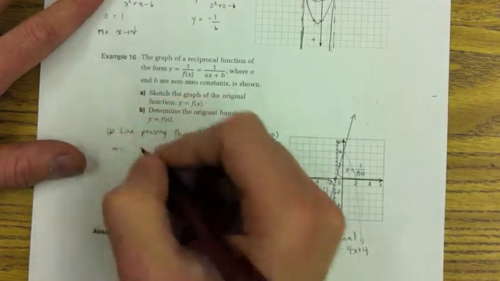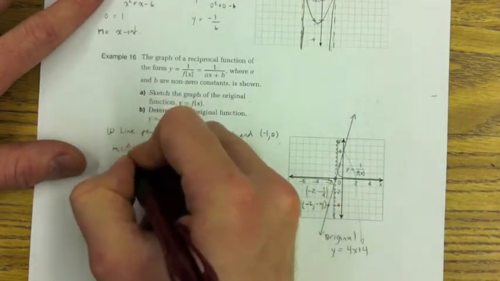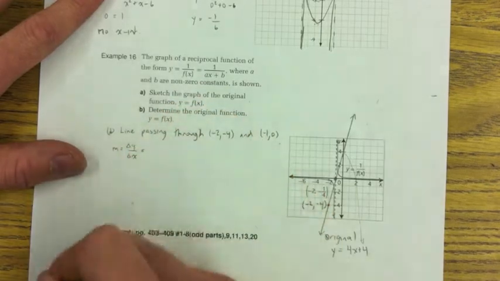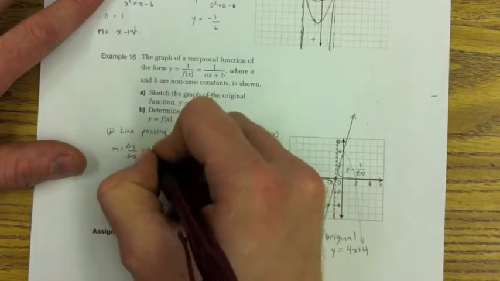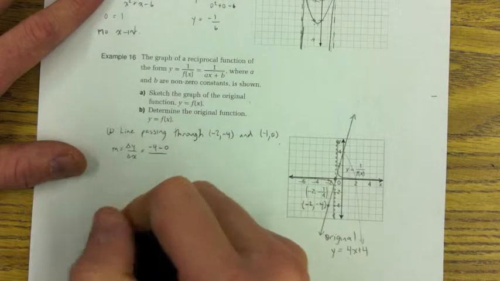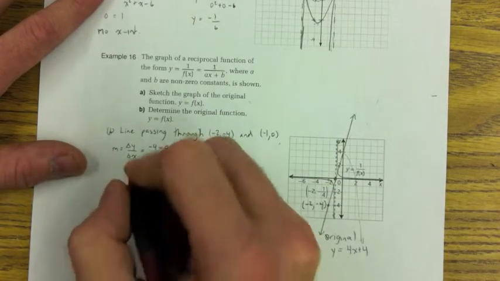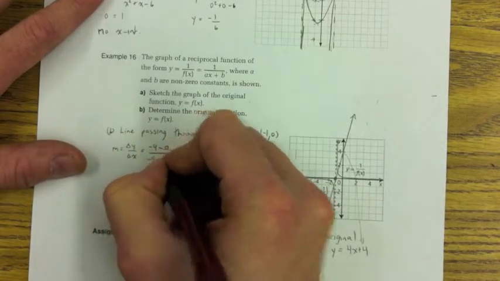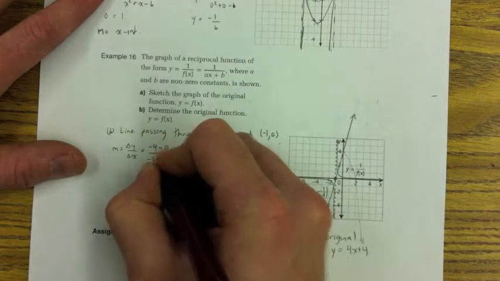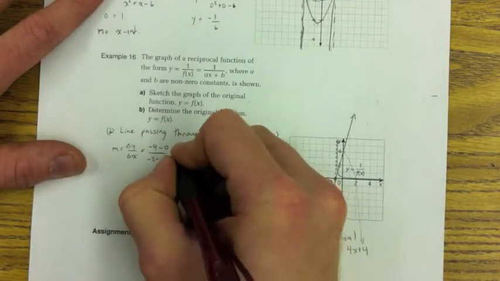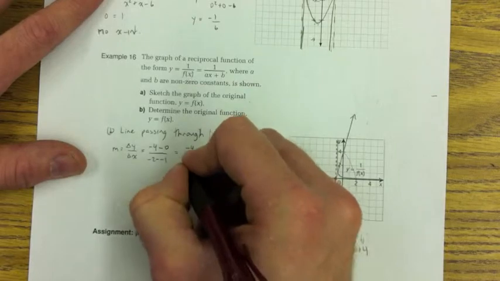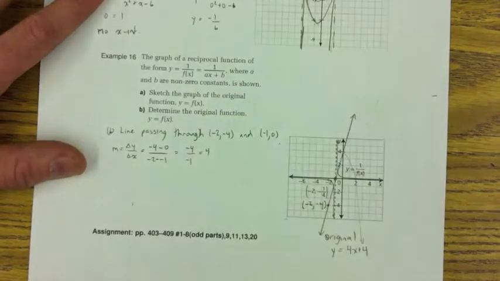We can calculate the slope, change in y over change in x. So we got negative 4 subtract 0 over negative 2 subtract negative 1. So this is negative 4 over negative 1. We do have a slope of 4.